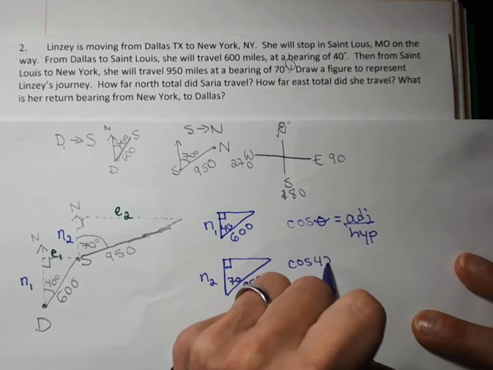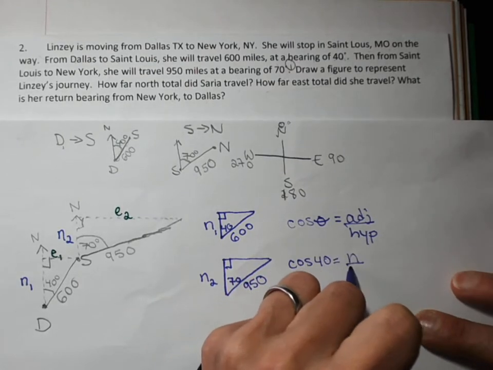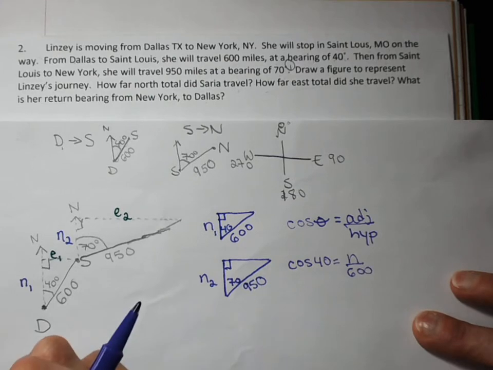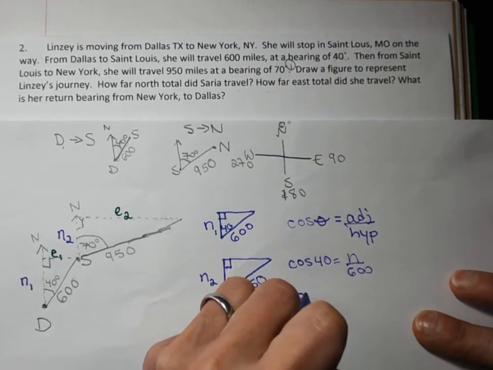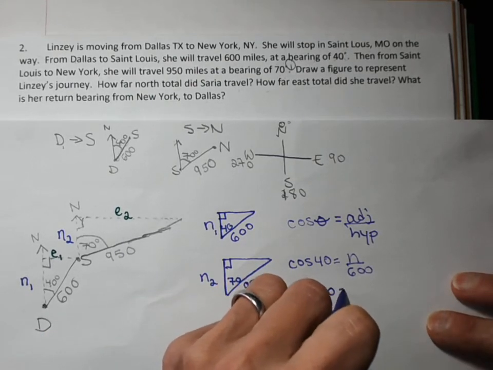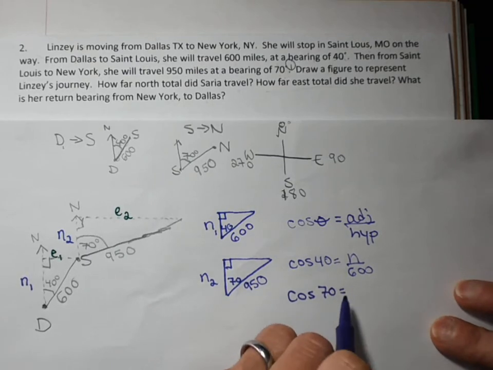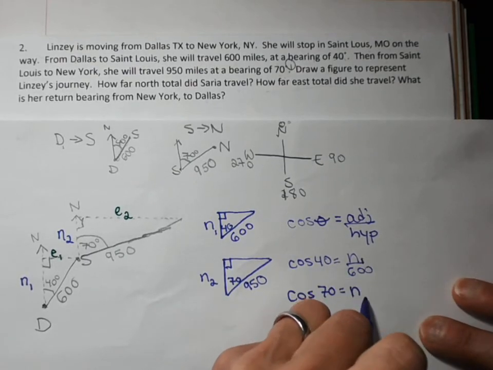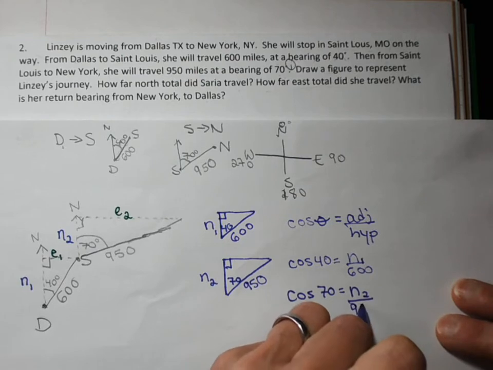Cosine of 40 equals n over 600. And cosine of 70 is equal to that north over 950.